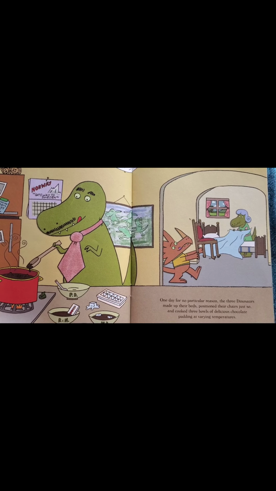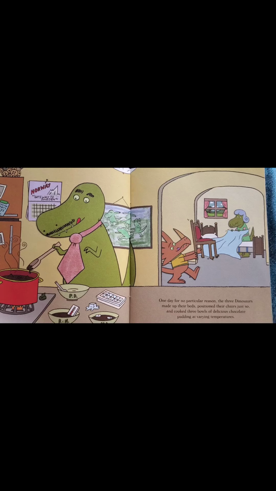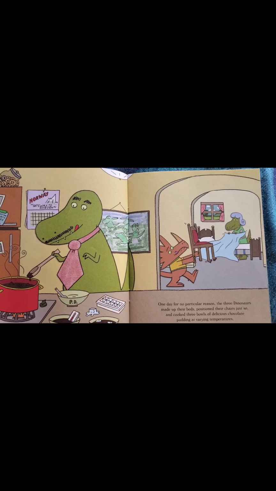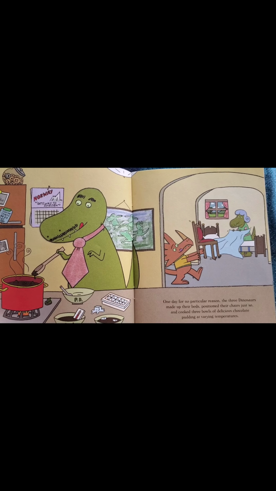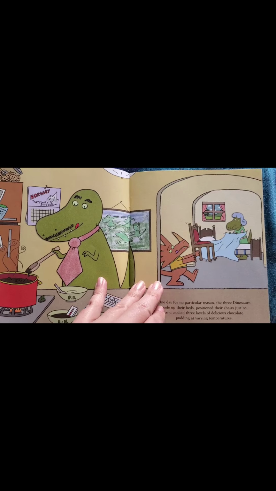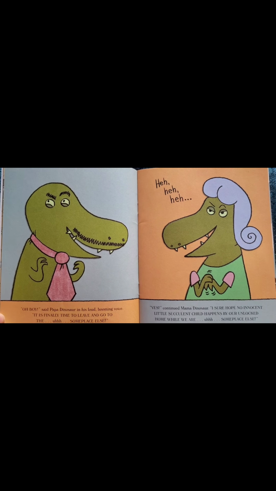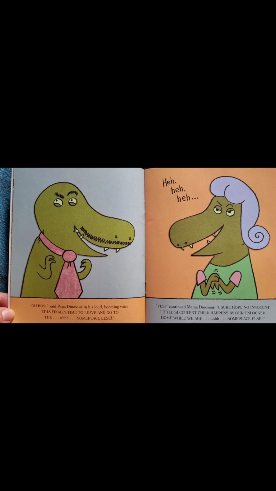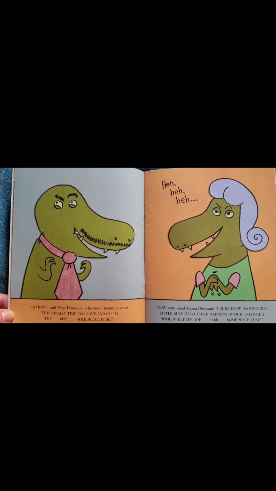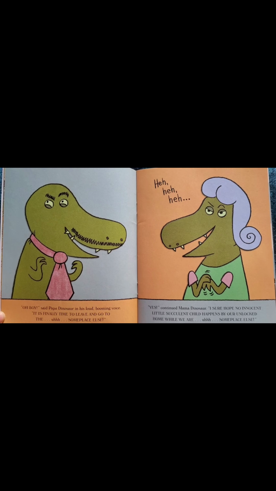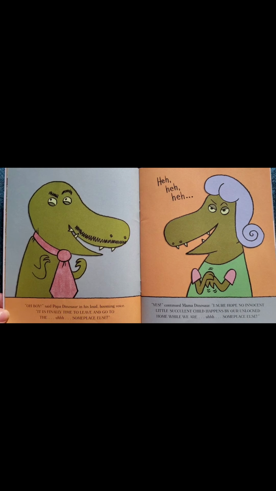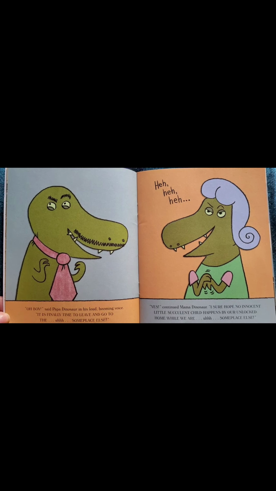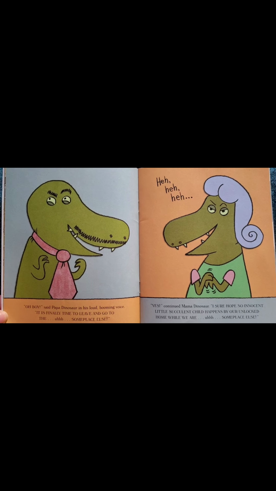One day, for no particular reason, the three dinosaurs made up their beds, positioned their chairs just so, and cooked 3 bowls of delicious chocolate pudding at varying temperatures. "Oh boy," said Papa Dinosaur in his loud, booming voice. "It is finally time to leave and go to the, someplace else." "Heh heh heh. Yes," continued Mama Dinosaur. "I sure hope no innocent little succulent child happens by our unlocked home while we are, someplace else."